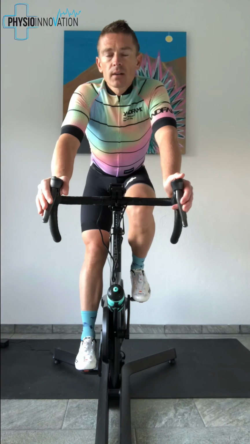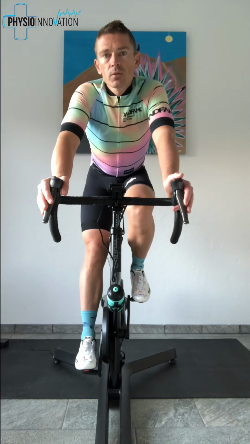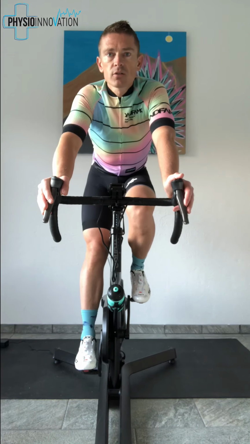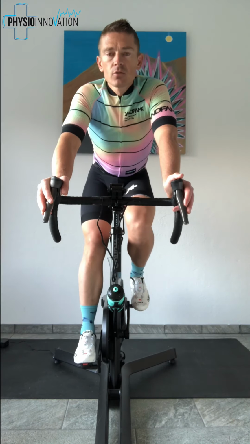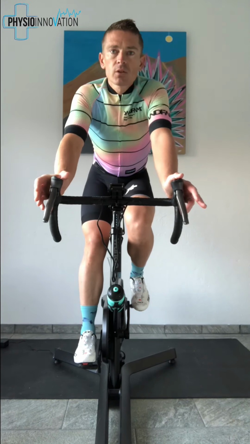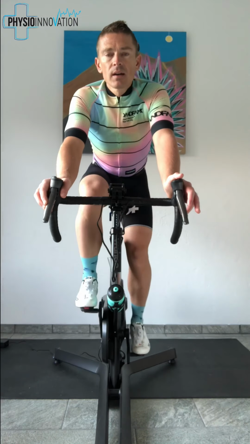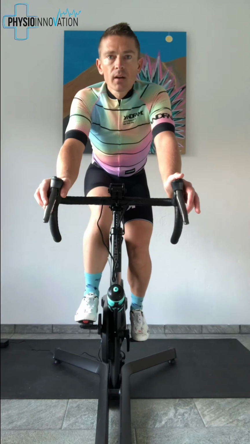So it's a good example of how positioning can affect your knee motion, the adduction and the abduction. These two taken together, what you want to try and do is minimize it so you get as efficient a stroke as possible, and you don't lose any power going to the sides with your knee.